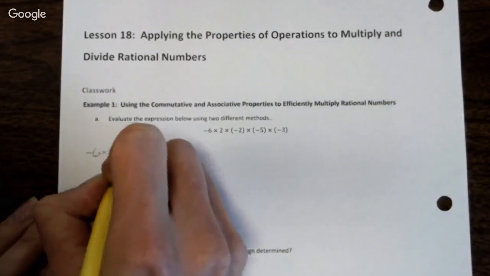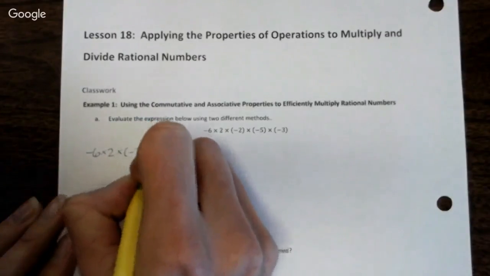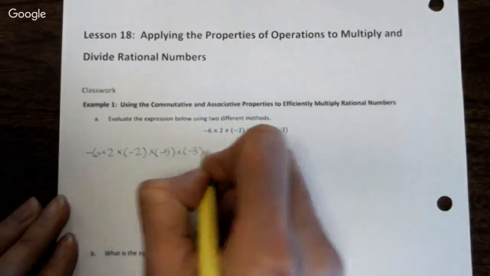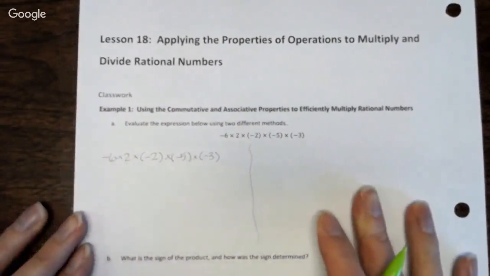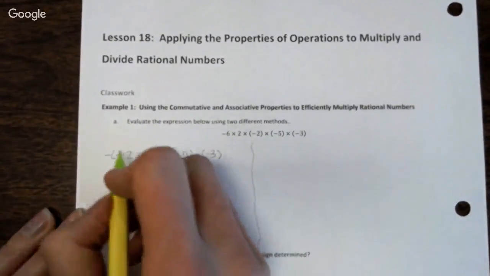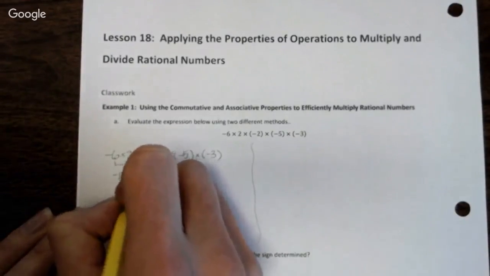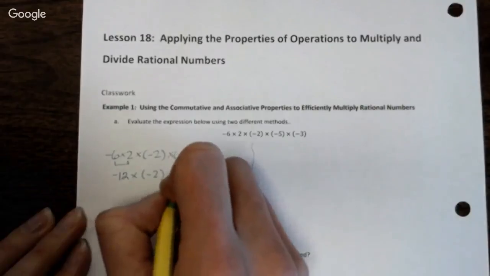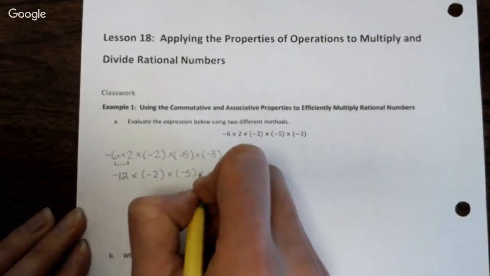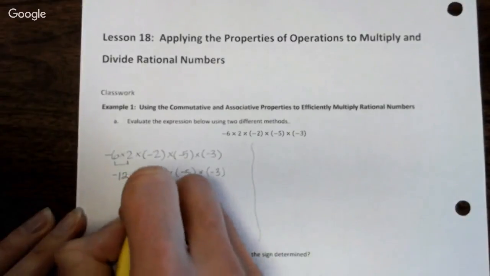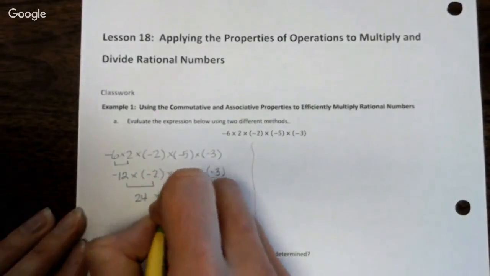So I'm going to copy the problem over on the side so we can have room for both ways that we're going to do this. All right, so order of operations just says multiply from left to right. So -6 times 2 is -12. I'm going to just copy down everything else because I'm only going to do 2 at a time. -12 times -2 is 24.